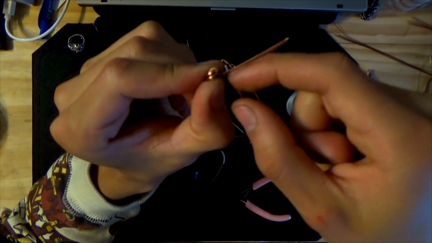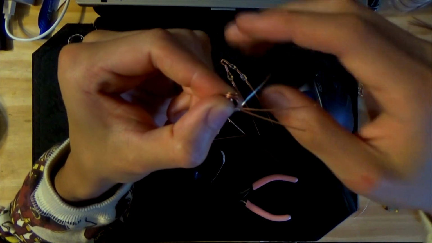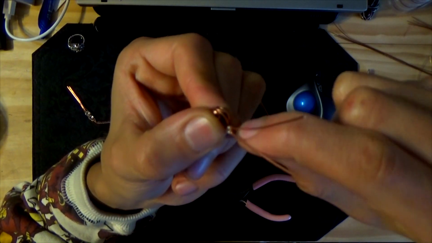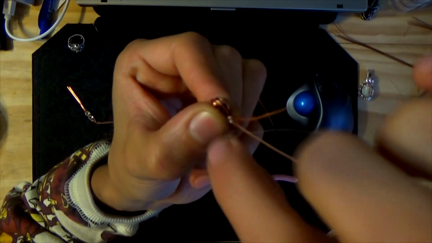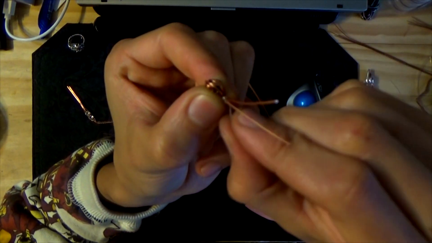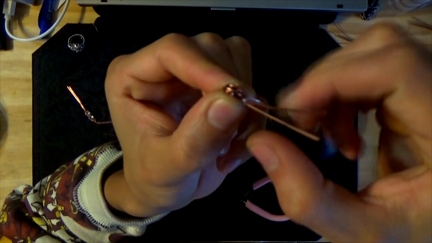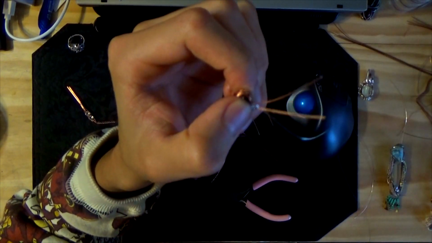So we'll go in between, over the top. It's a very light pull. You just want to get the shape around that post. Over the top 2 times. Gently pull so the weave's nice and tight.